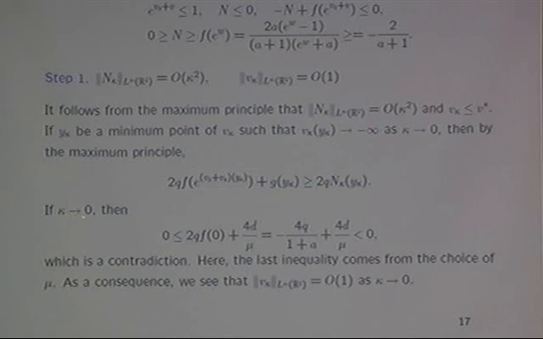And if kappa goes to 0, then from this one, this goes to 0. But by this assumption this is equal to 0, and this is less than this one. So if mu is large enough, then this quantity is negative. So we have a contradiction. So v kappa must be bounded uniformly.